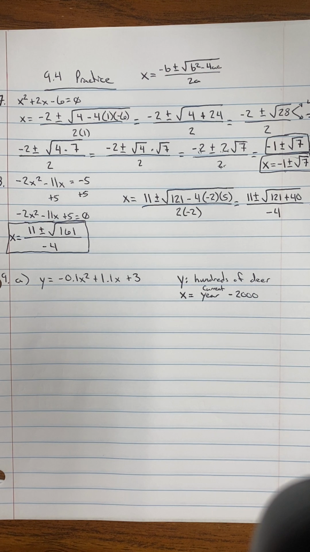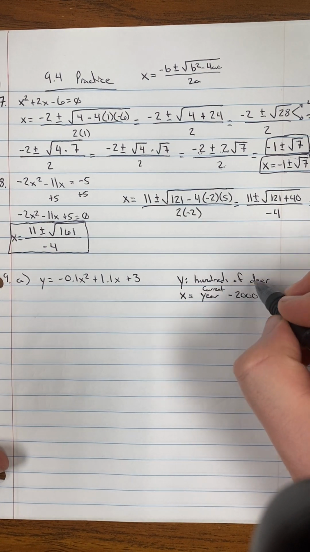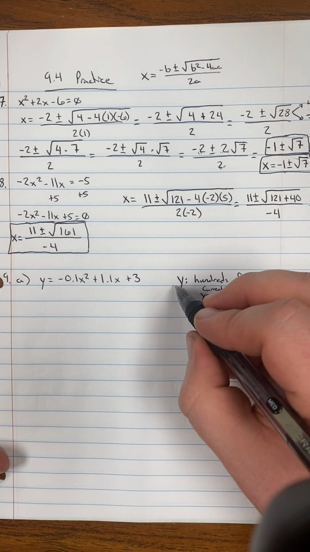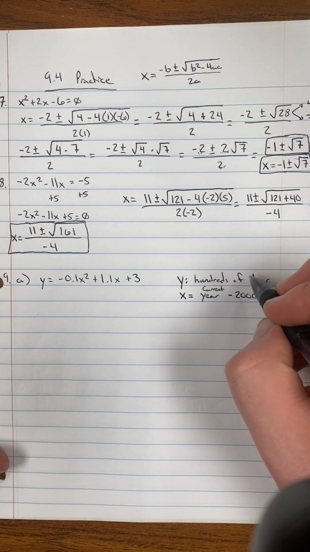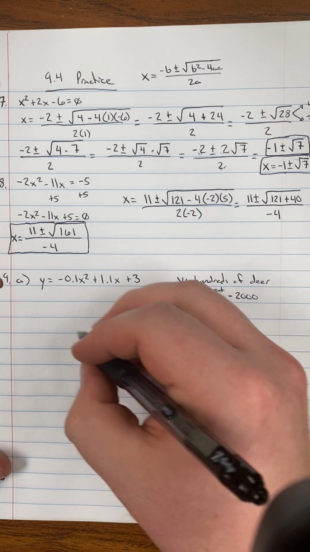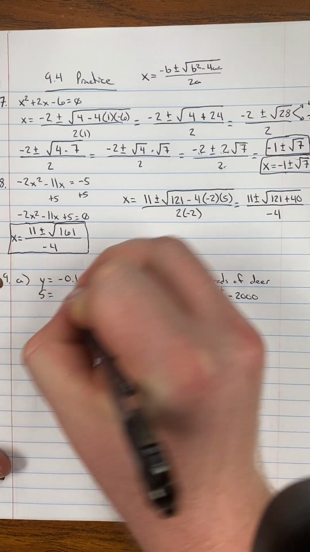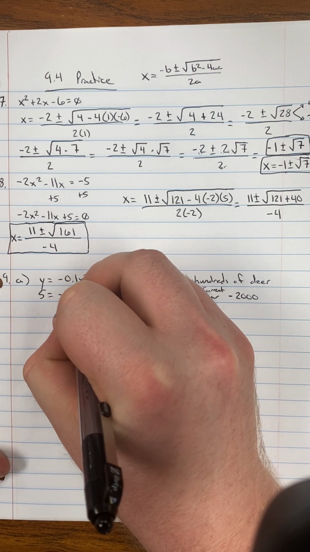Okay. When was the deer population 500? The deer population being 500 actually means that our y value, we already know what it is. If this is hundreds of deer, then the y value we want is 5, because 5 is going to equate to 500 deer. So I'm going to replace the y with 5, and I have the rest still here.